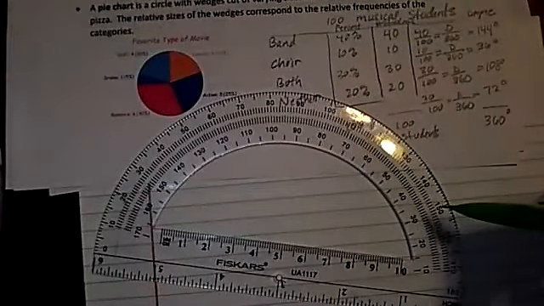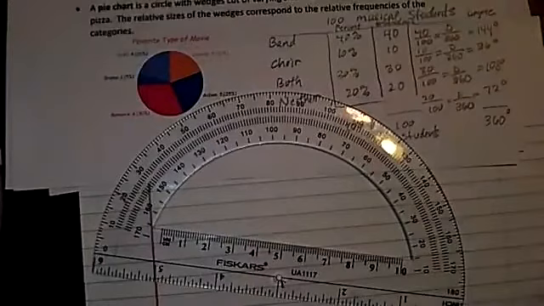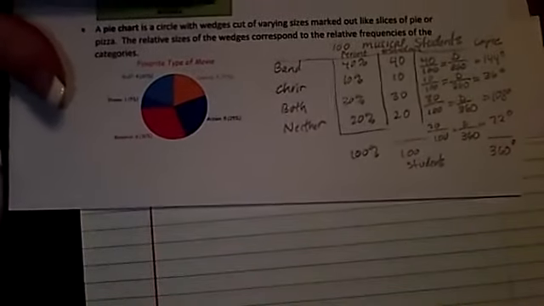If you don't have a protractor, you can just print a paper one off. Just Google printable protractors, and you can get one and cut it out and use it. You'll only need to use it maybe once on your test, so just print one off. If you have trouble, let me know. I can help you out.